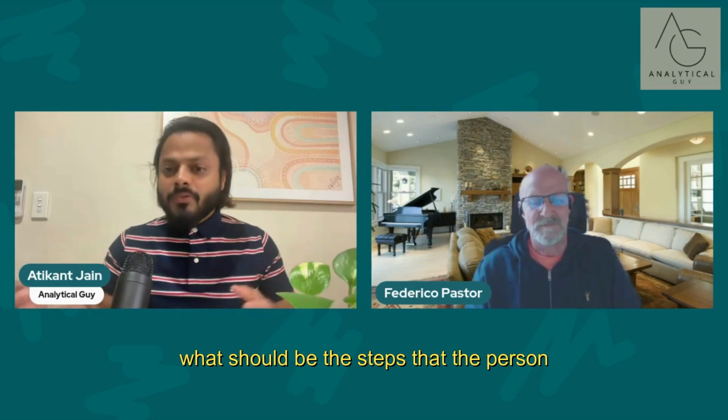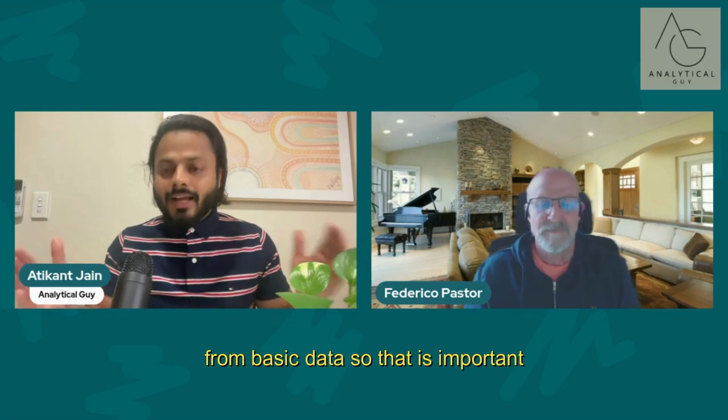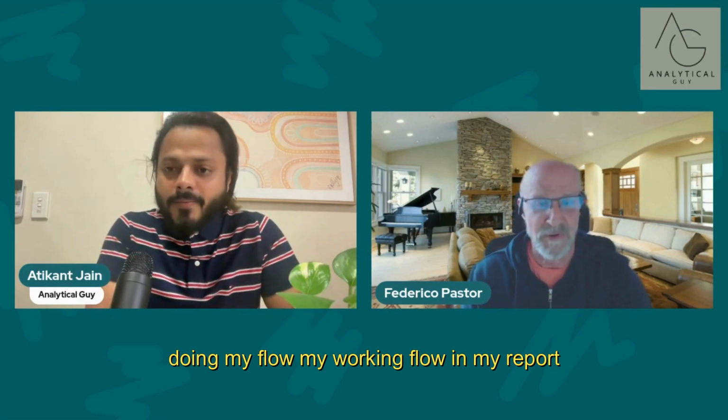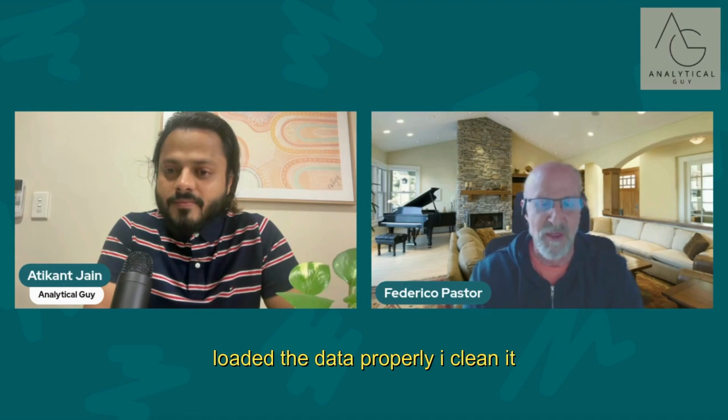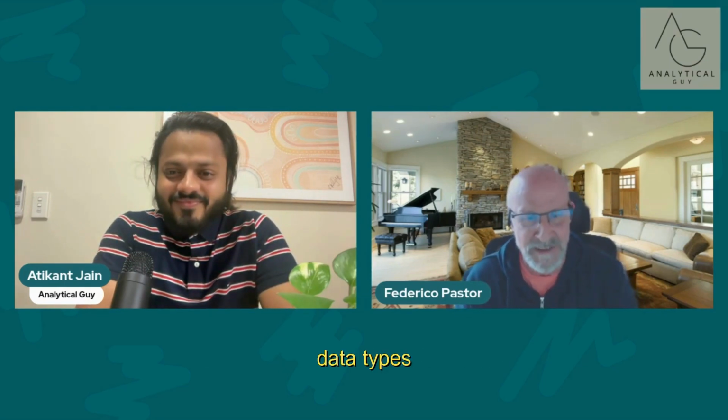What should be the steps that the person should follow to create the journey of creating a dashboard from basic data? So that is important. That is very interesting, because I started doing my flow, my working flow in my report. And in my challenges, even when it was a challenge, I loaded the data properly, I cleaned it properly, I named all the tables properly, I made sure all the data was with the right data types.